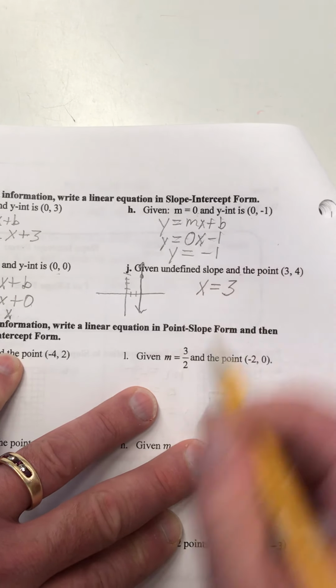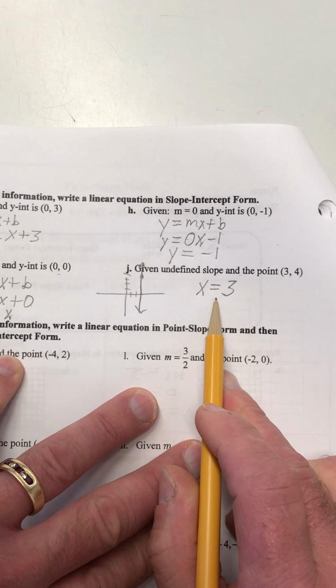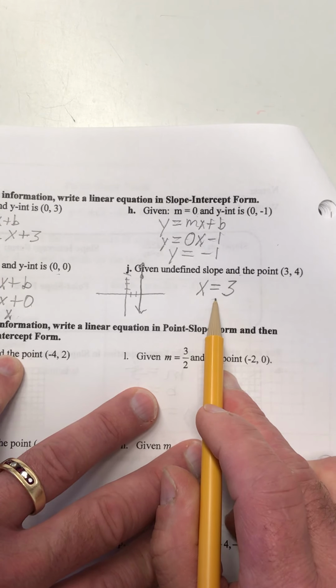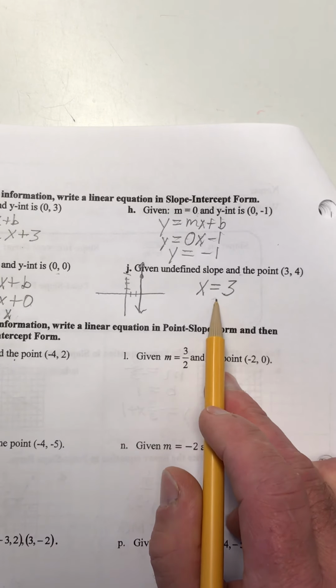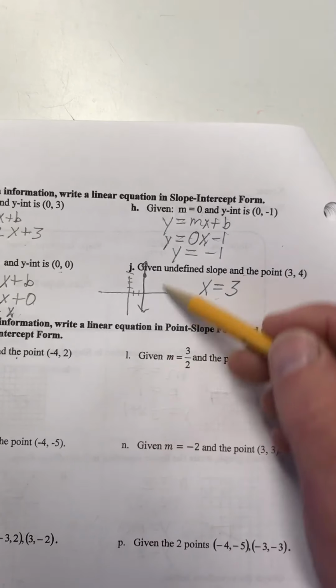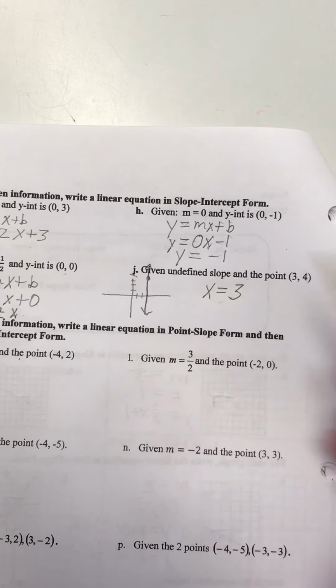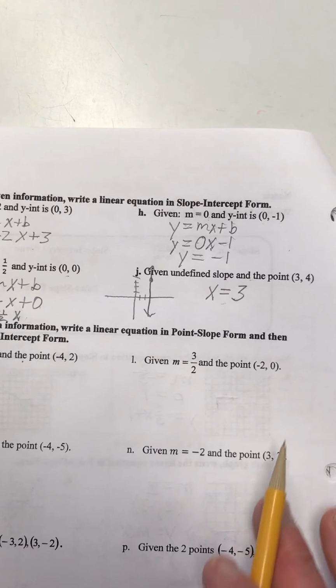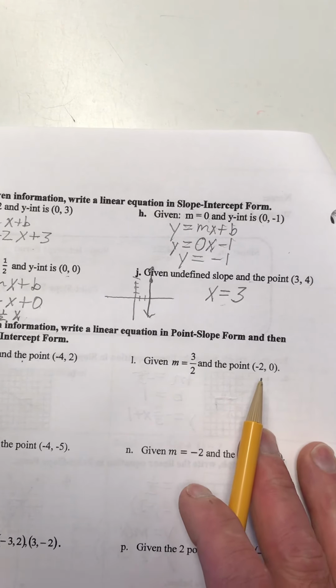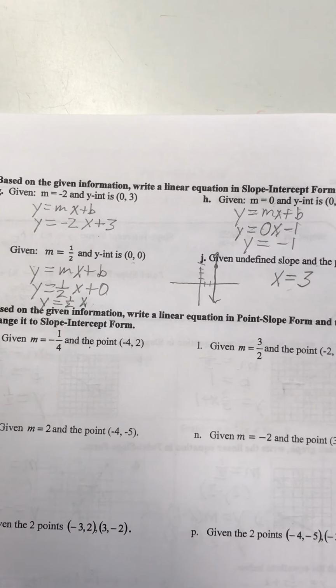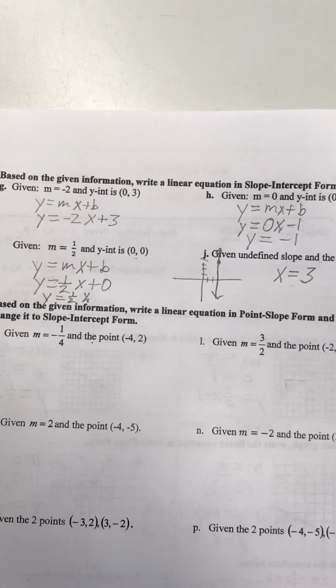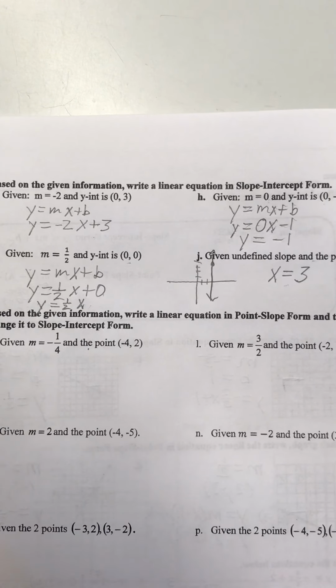X equals 3. This is the one equation that we cannot put in y equals mx plus b form because the x is all there is. Everything else, the y's, it doesn't matter what y equals, x has to equal 3. Okay? So that's kind of an interesting situation. It's one that doesn't come up real often, but when we do see it, we have to be aware of what to do.